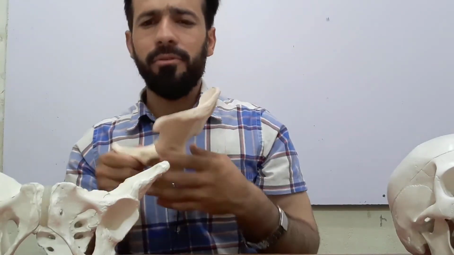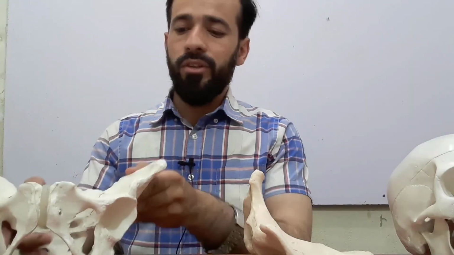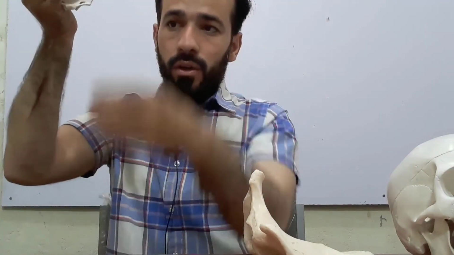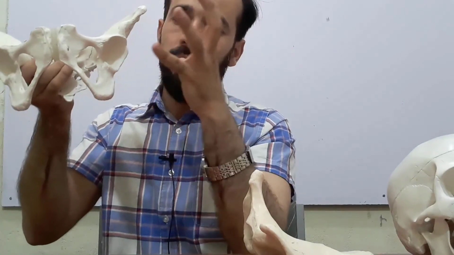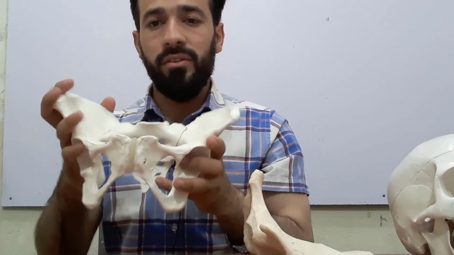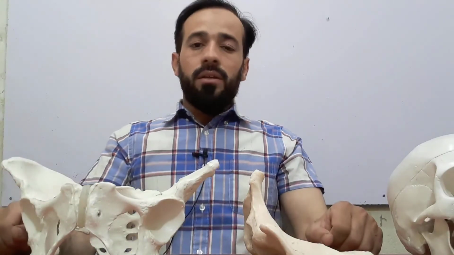They unite and make your pelvic girdle, with the help of which it supports your lower limbs. Both lower limbs are held together by this pelvic bone. So this is your pelvic girdle and these are the bones of your pelvic girdle.